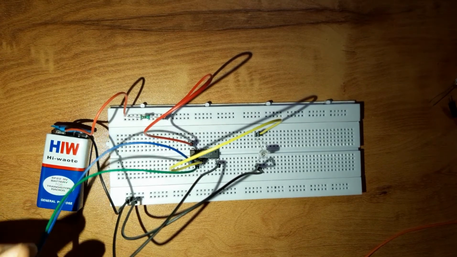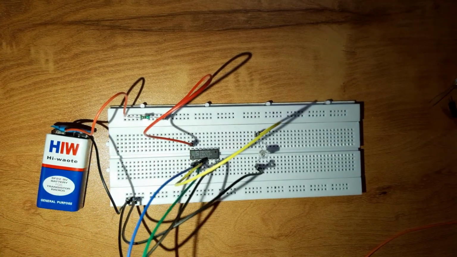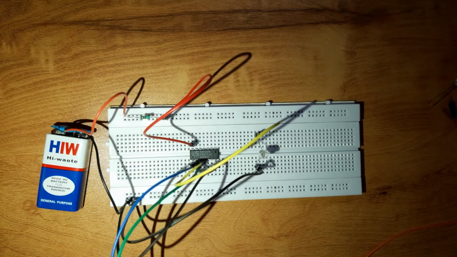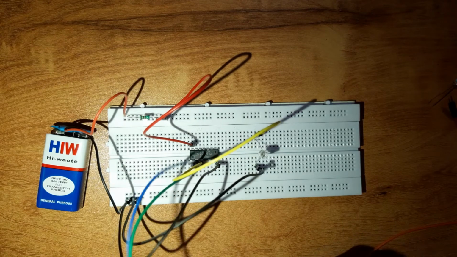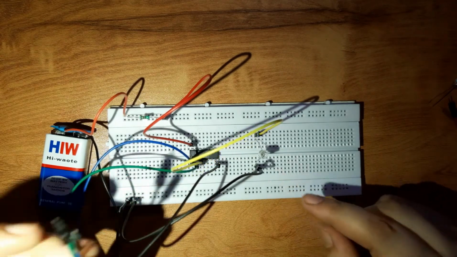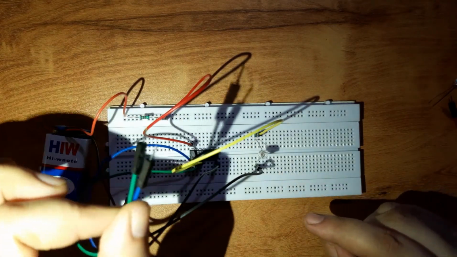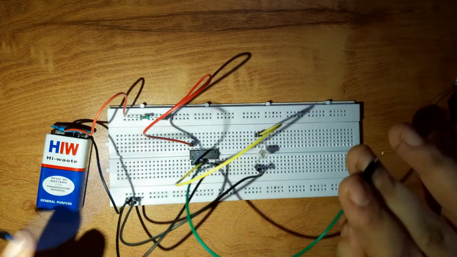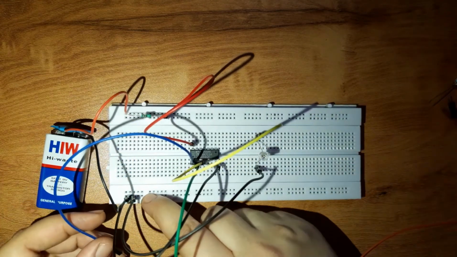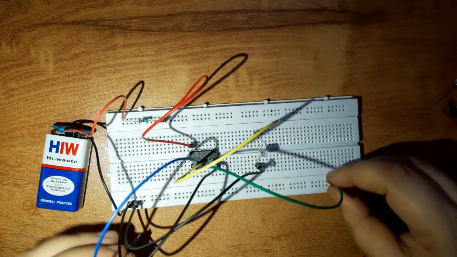Now I will be verifying the truth table of the NAND gate. According to the truth table, for any one input 0, the NAND gate will glow. Right now it is not glowing because both the inputs are high. If I make any one of these inputs 0 or negative, this will glow.